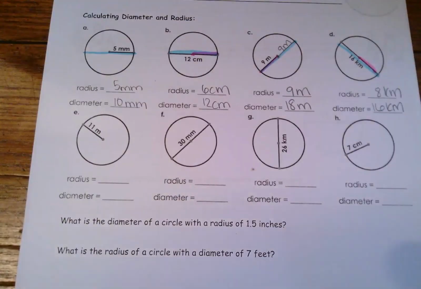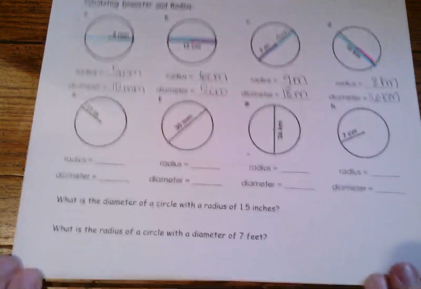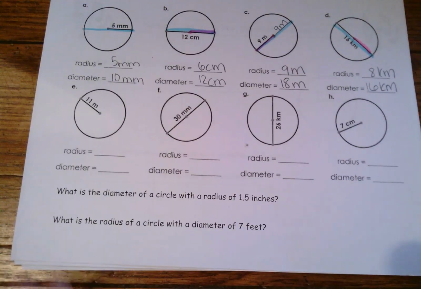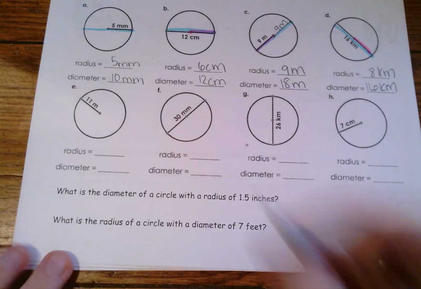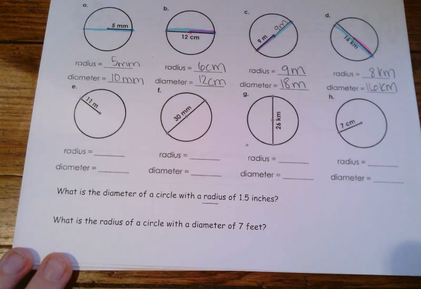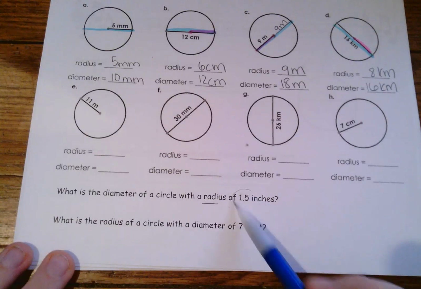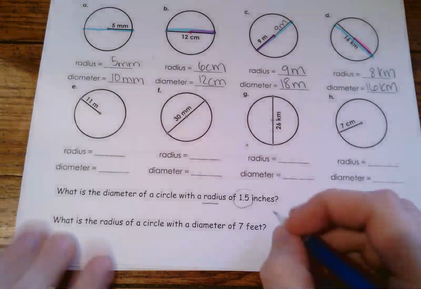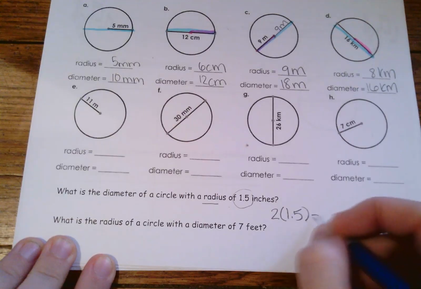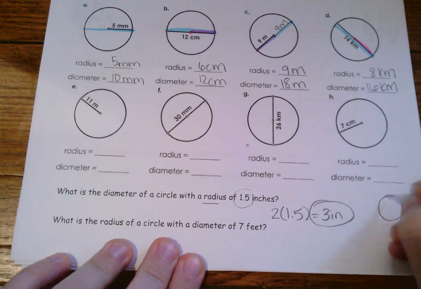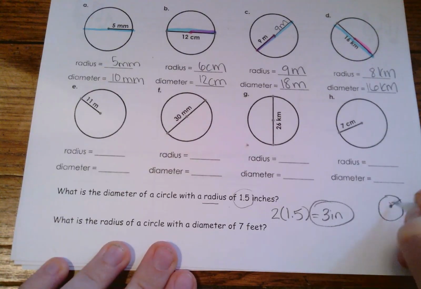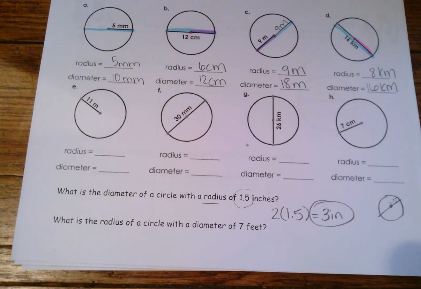Now let's look at problems without a picture. Actually, a lot of times we don't have a picture. Instead, we have words and sentences when we talk about circles. This one says, what is the diameter of a circle with a radius of 1.5 inches? As long as I know the radius is halfway across the circle and that the diameter is 2 times the radius, I know that it's going to be 2 times my 1.5, which is a total of 3 inches for my diameter. If you want to, you could draw a picture knowing that the radius here is 1.5, and then you realize you have to have 2 of those to get 3. That's absolutely okay.